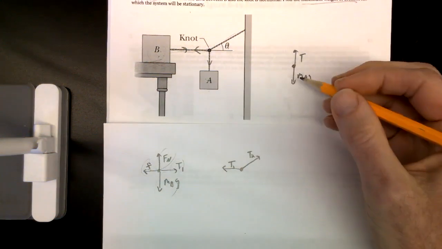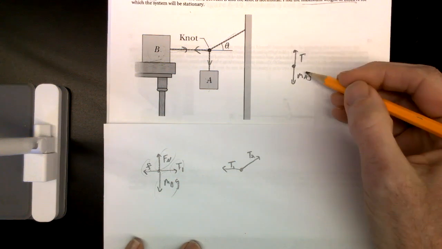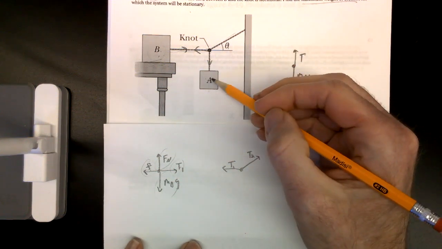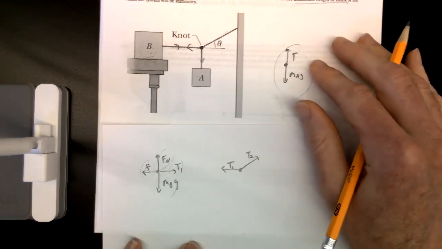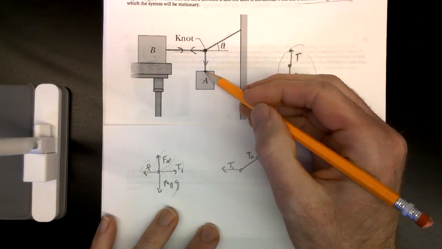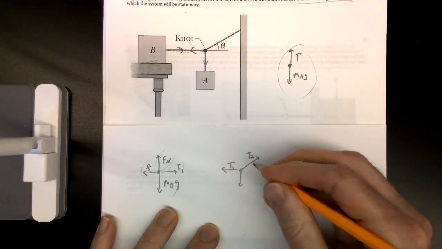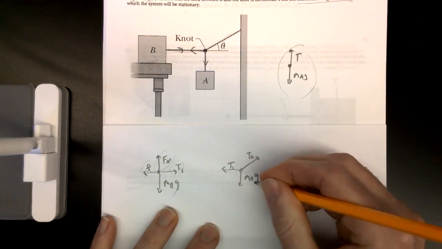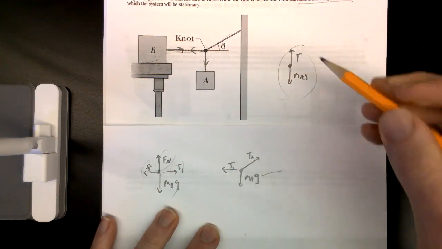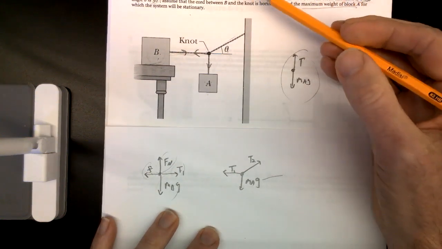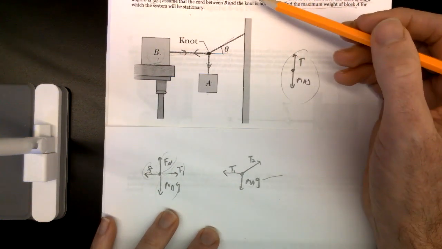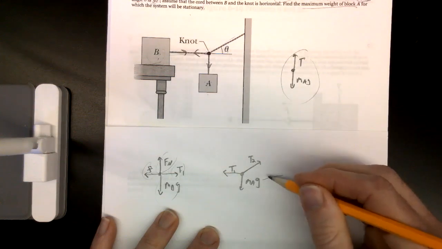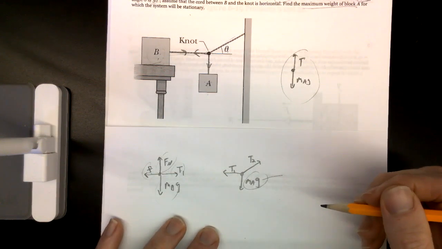Okay, so once again, I've got this tension, this one right here, and this A, but those are going to equal each other. So I'm just going to call this force that's pulling down on this knot mA times g. Where's block A? Oh, no, we're trying to find that. This is our unknown.